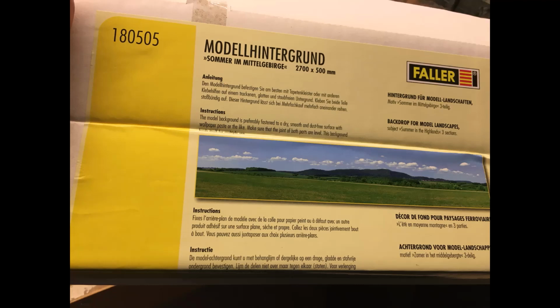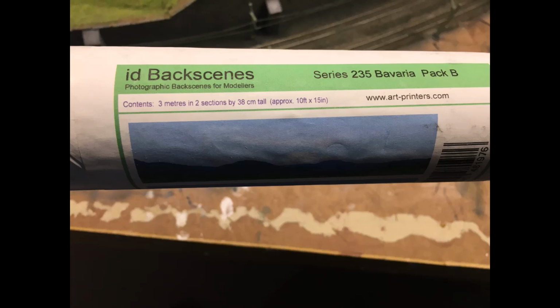It's not been an easy task to install them. I've done this the wrong way round, because normally you would install your back scenes first and then build your layout and landscape in front of that. I'm trying to attach these, install them after the landscape has been done, and that has proved to be a bit of a challenge in certain areas of the layout.